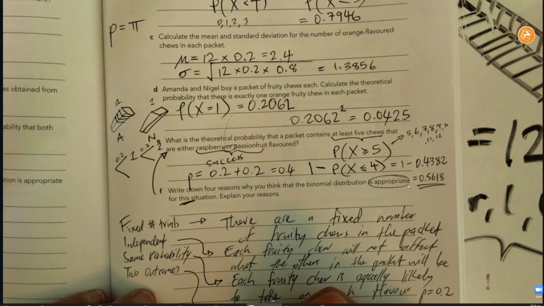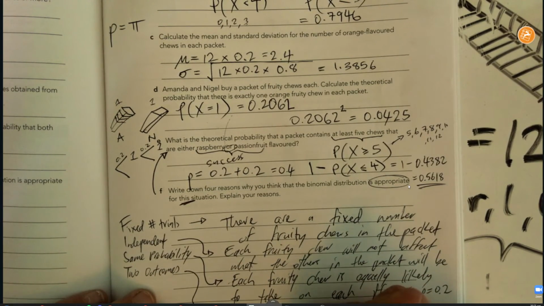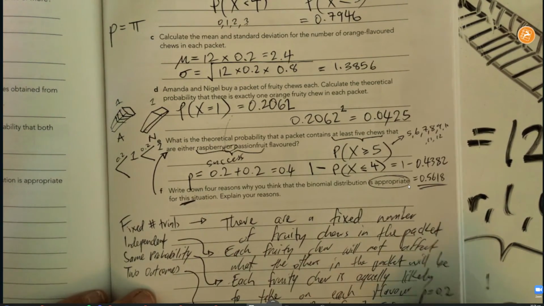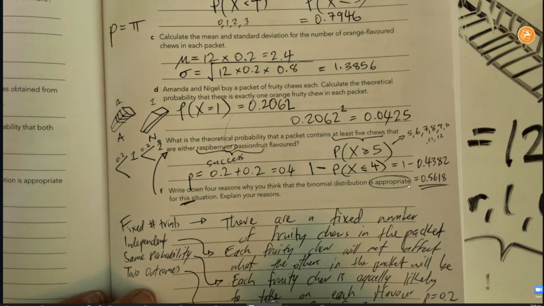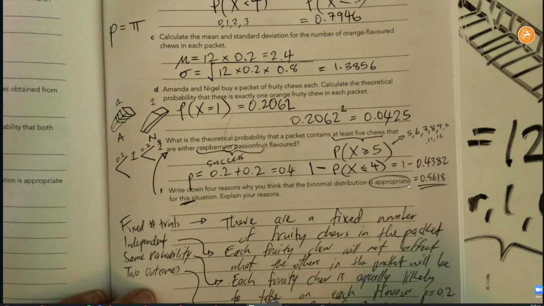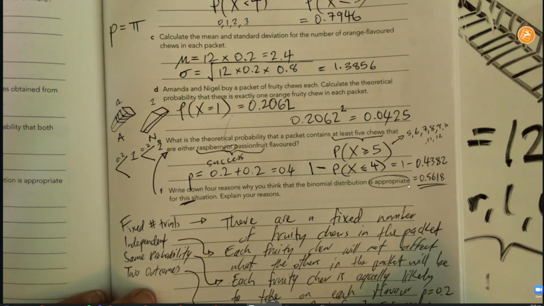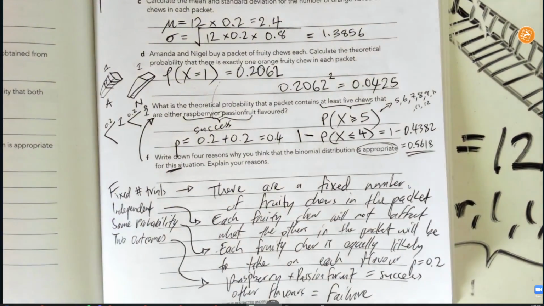Okay, we're just going to use the one before. Raspberry plus passion fruit equals success. Other flavors equals failure. And that is all from me.